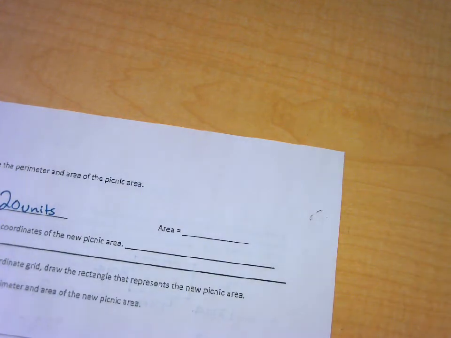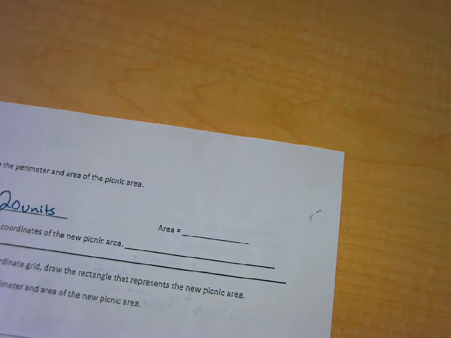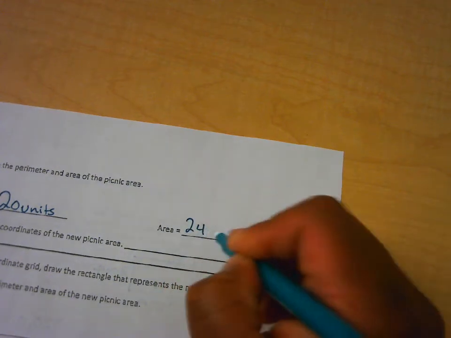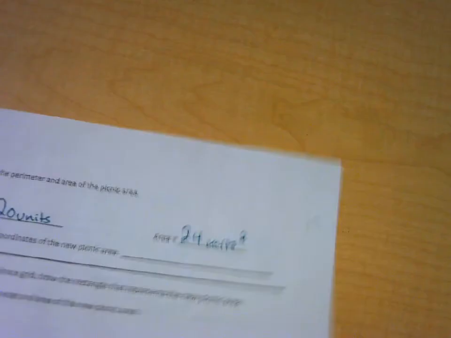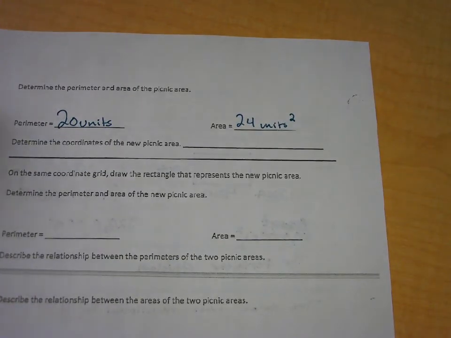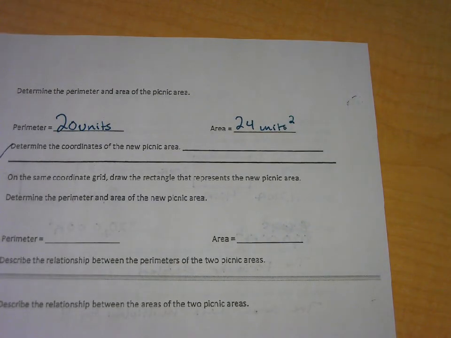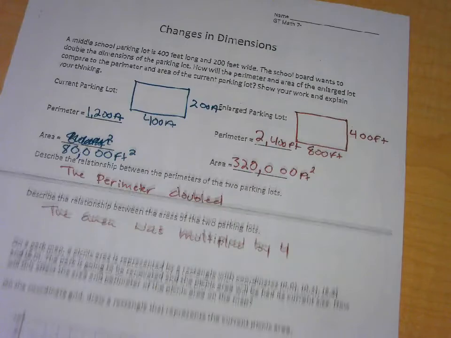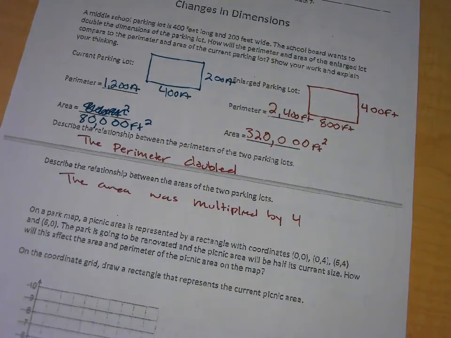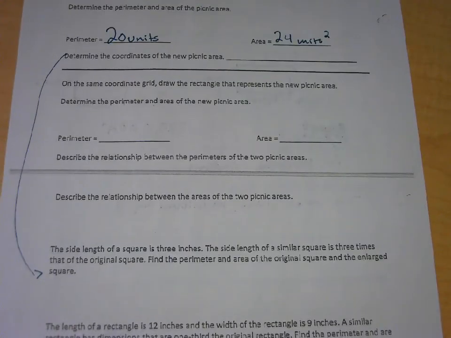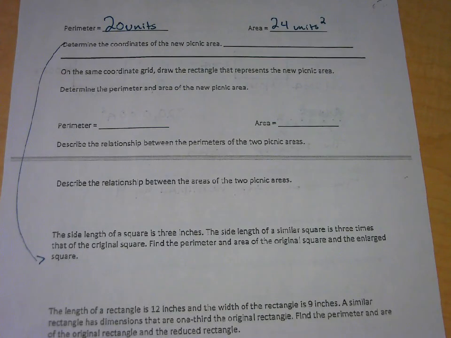What about the area? If it's 6 long, 4 wide, what's the area there? Good, 24 units squared. Now remember, they're cutting our area in half. So you guys are going to do from this point down, and you're going to start first with describing the new coordinates for the new area. So what you're going to do is you're going to take these coordinates and do what to them? Divide them by 2. So you're going to cut them in half. Then draw the new image for the new picnic area and then answer the questions. Does that make sense? Yes, no, maybe so? All right, good.